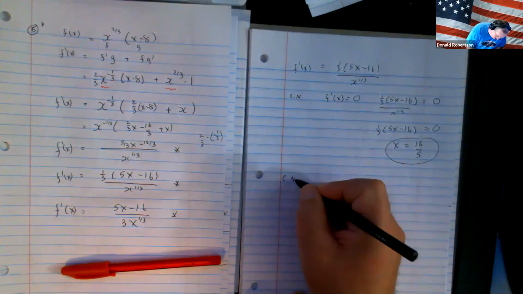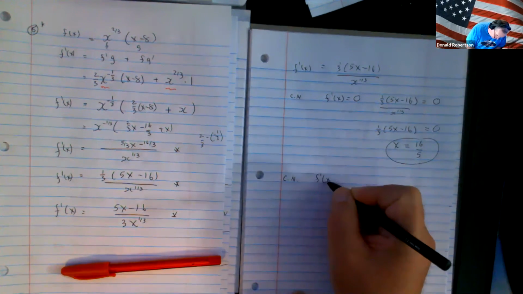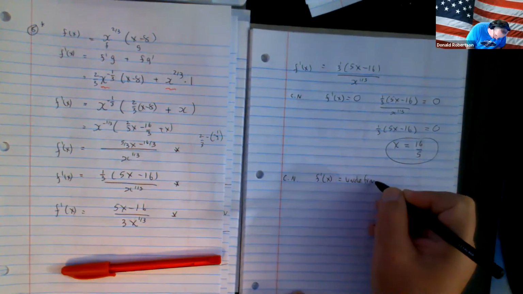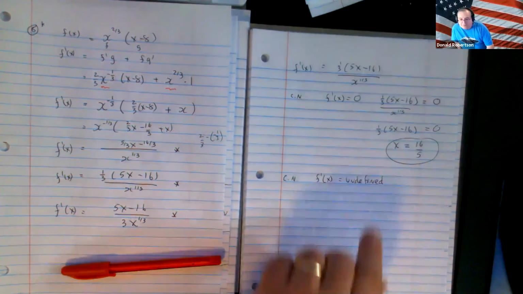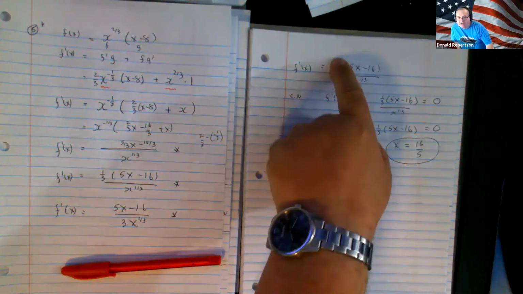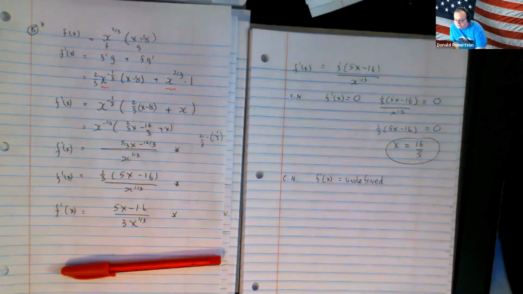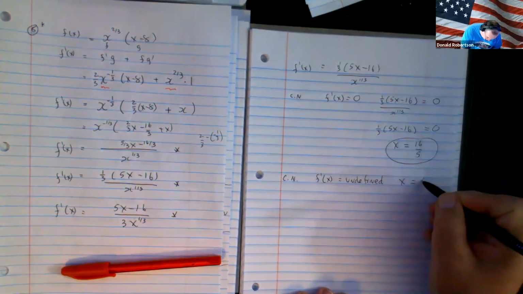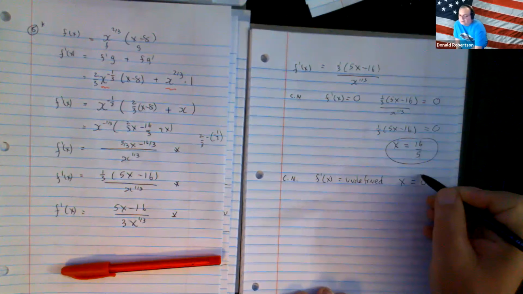But don't critical numbers also happen when the derivative is undefined? Is there a value of x that makes this derivative impossible to calculate? 0. So we now have 2 critical numbers, not 1.